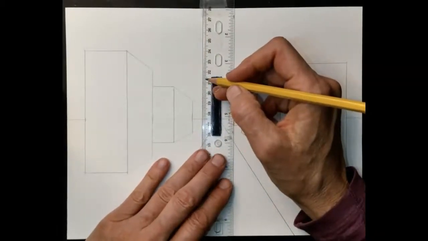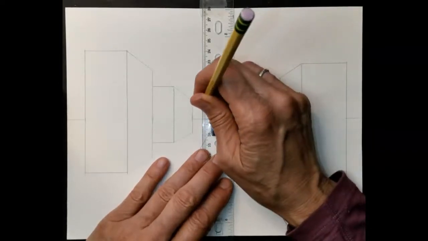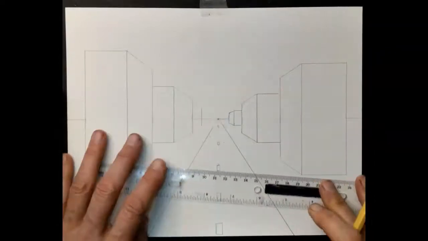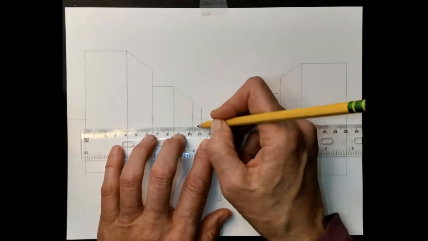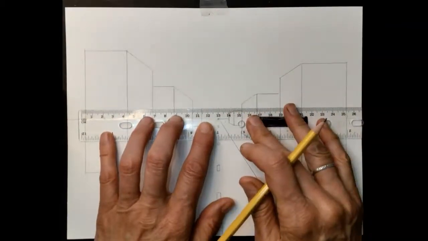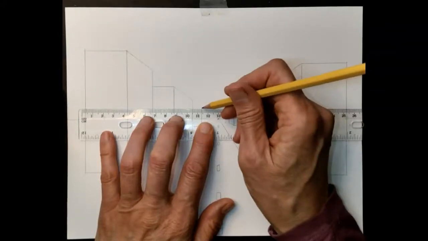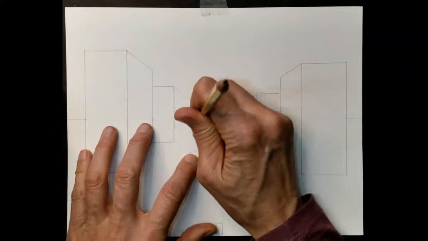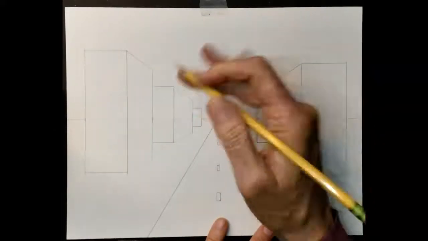So I can go ahead and put in my vertical line. I put on the bottom horizontal line, the top horizontal line, making sure I keep parallel. I erase out the horizon line. I have a rectangle connected to my last building.